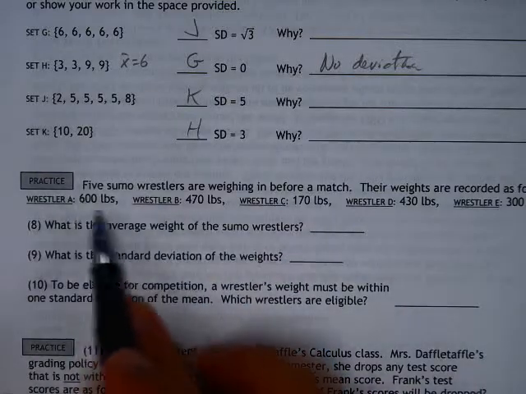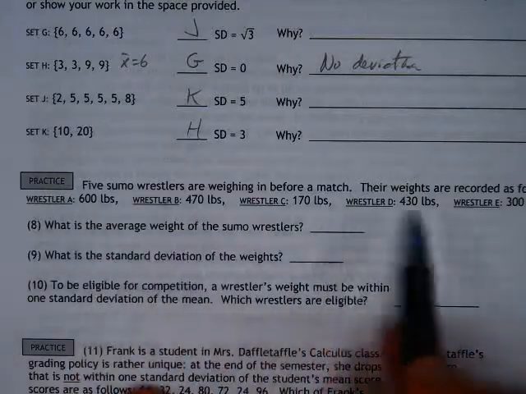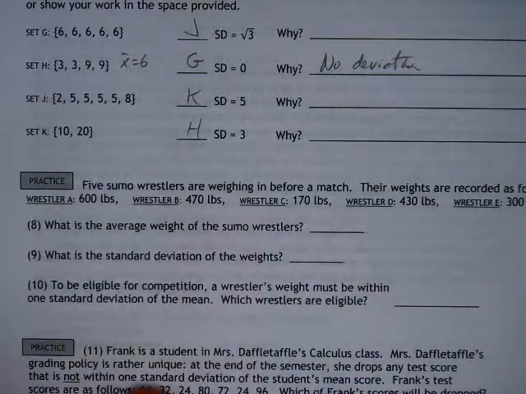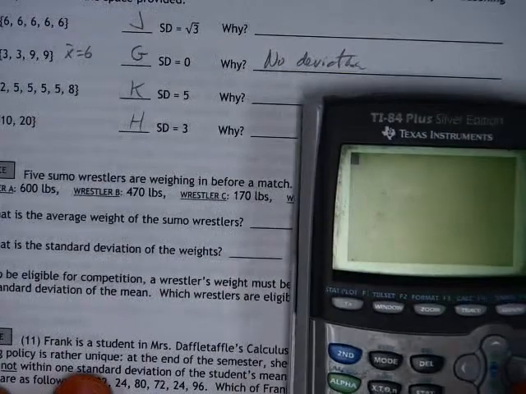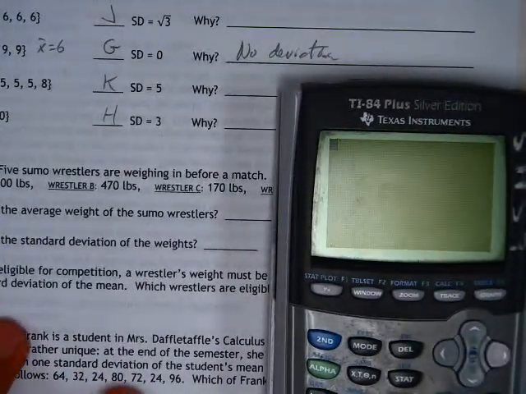Well, the average weight is what you get when you add them all up and then divide by 1, 2, 3, 4, 5. So, you might say, I know how to add up and divide by 5, Mr. DuPont. Well, thank you very much.